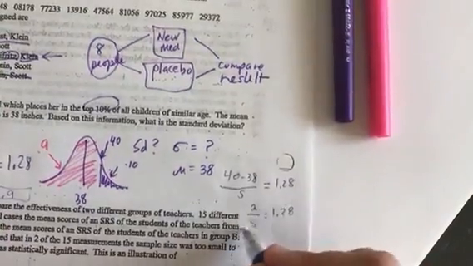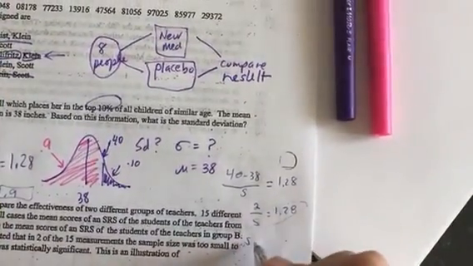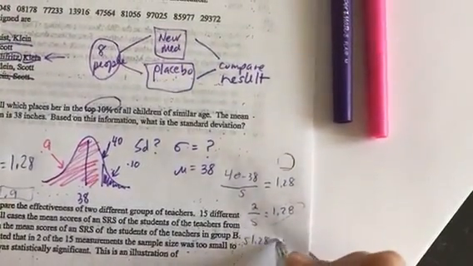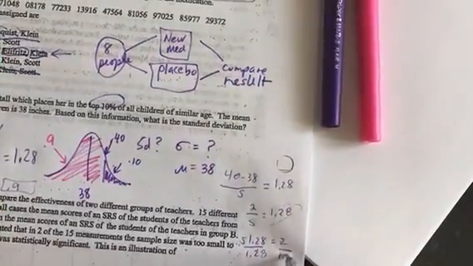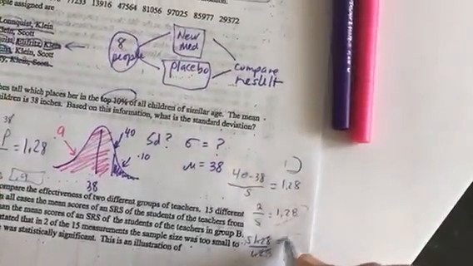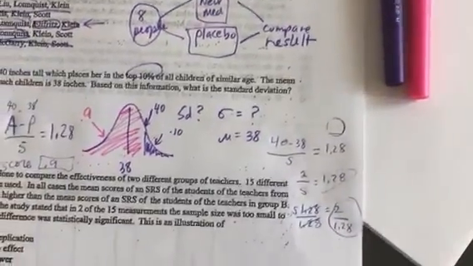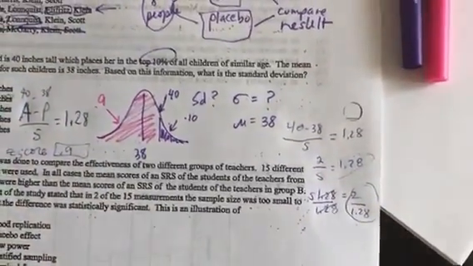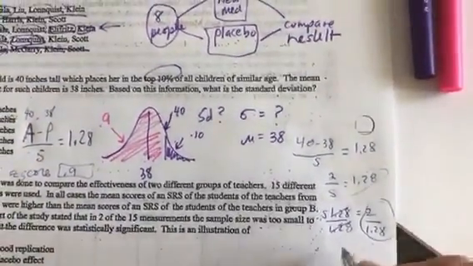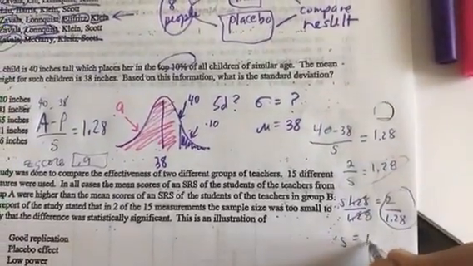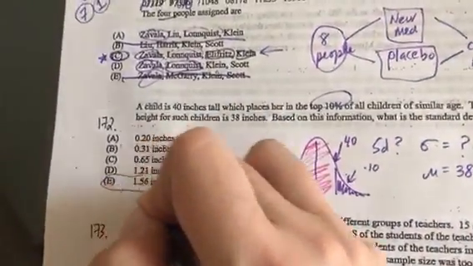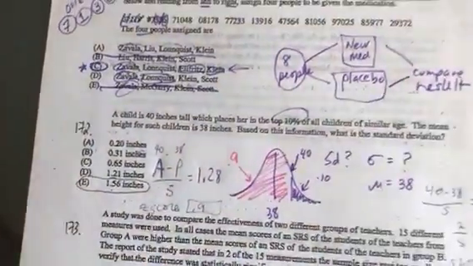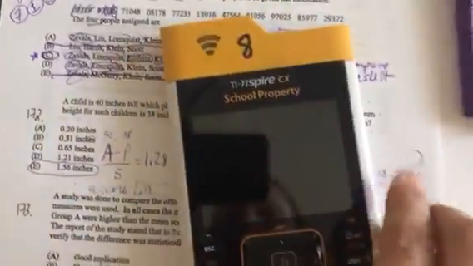And if we cross multiply here, we have S times 1.28 equals 2. So I divide by 1.28 on both sides, and I get a standard deviation of 1.56. Bam. 1.56. That's my answer. Now, how could I have done that on the fancy calculator?